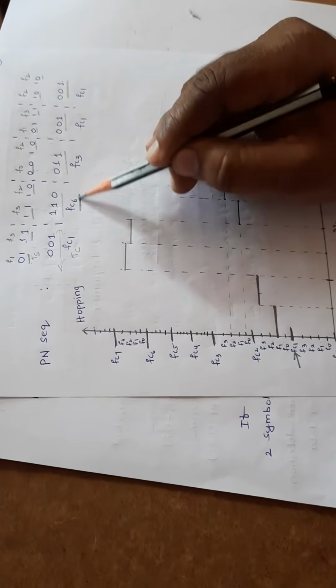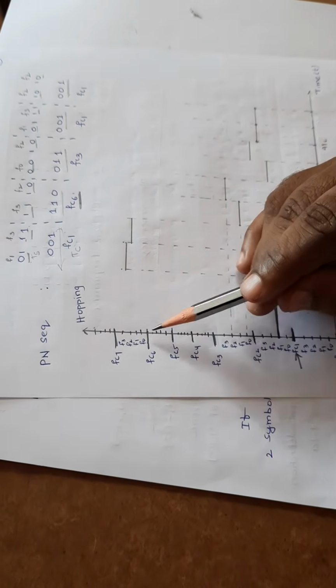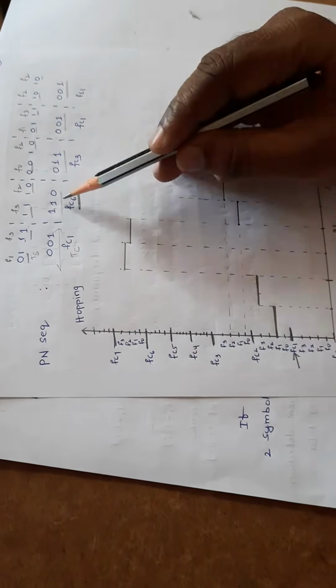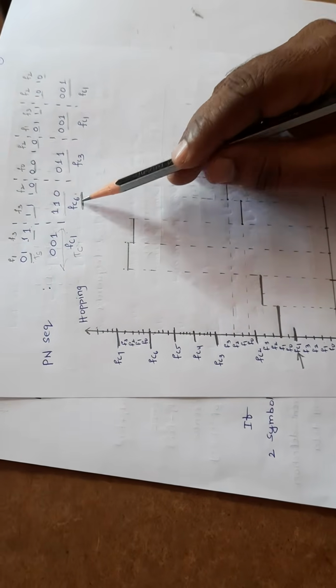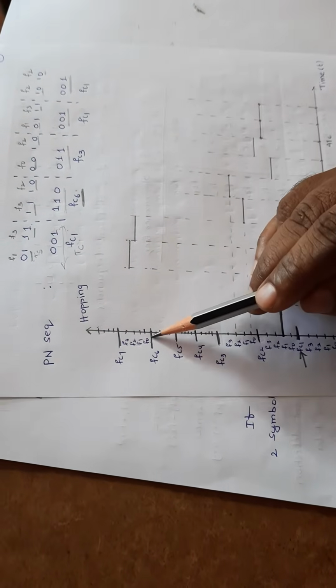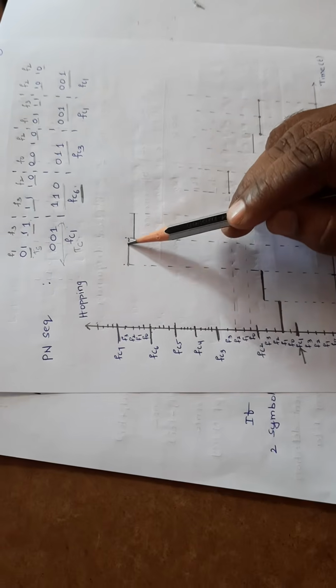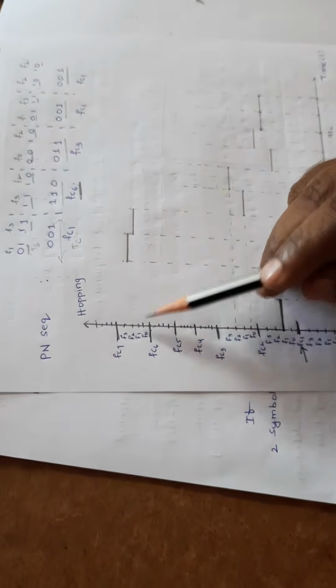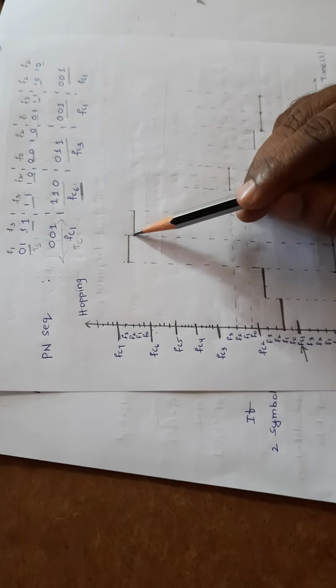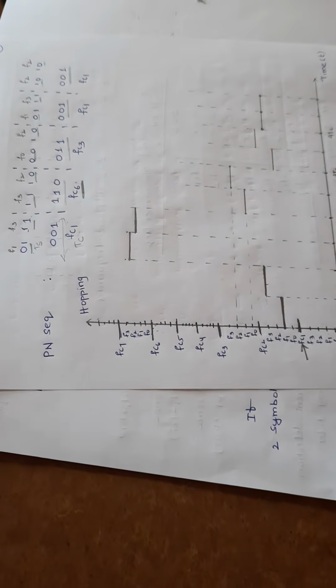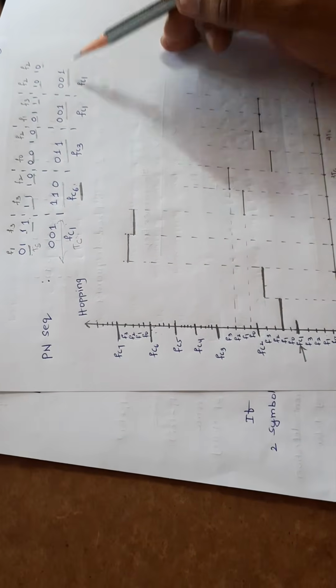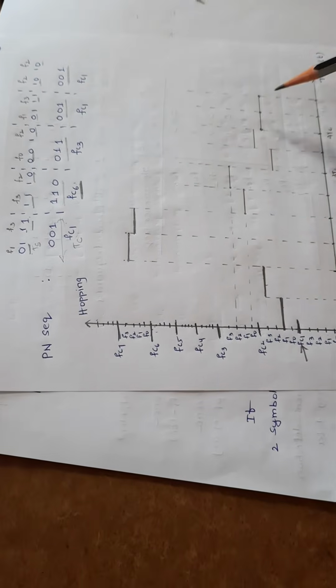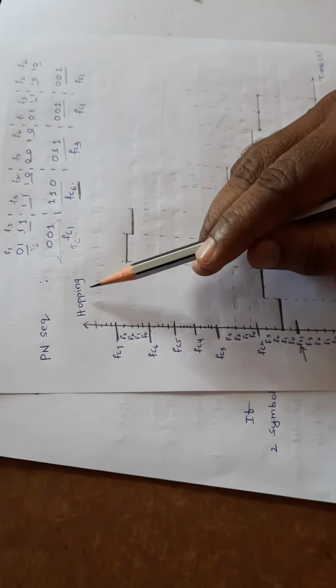In the next hop, the carrier frequency is FC6. I'm going for FC6, right? So one symbol is 11, FC6 plus F3. FC6 plus F3, I'm transmitting here, this is my symbol. FC6 plus F2, right? FC6 plus F2, this is my symbol in the next duration. Similarly, like that, I need to draw all the frequencies. So this spectrum we are calling hopping spectrum.